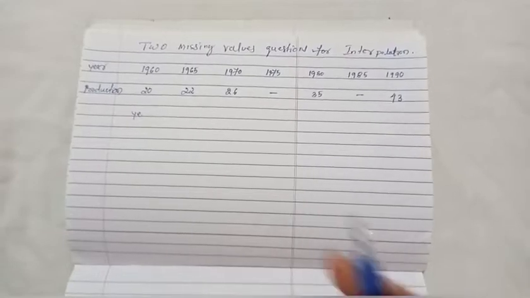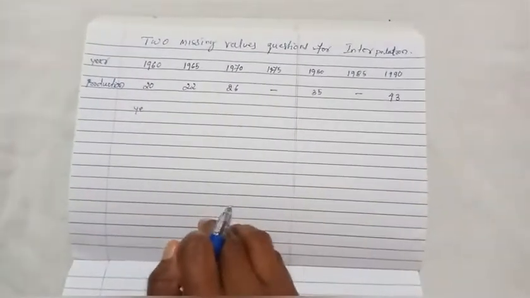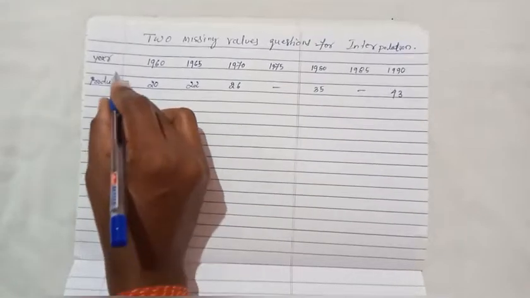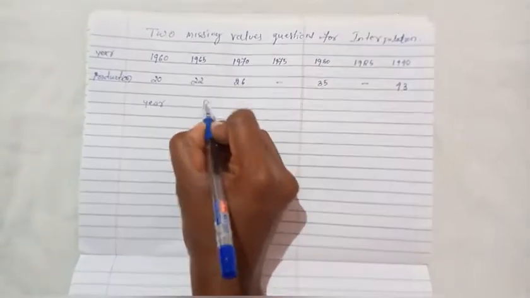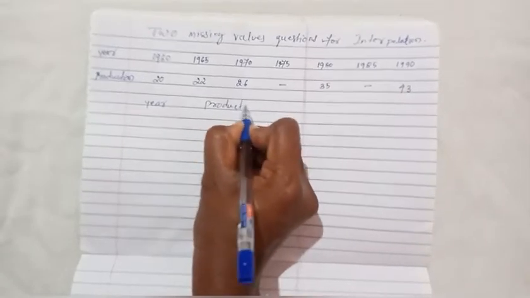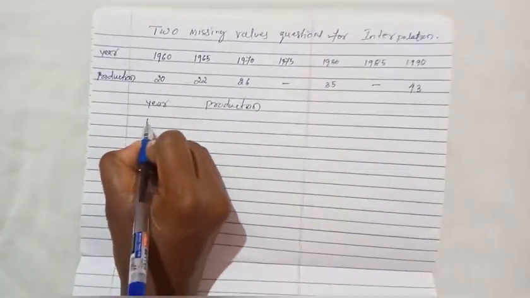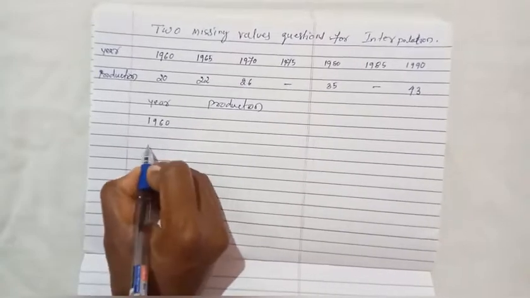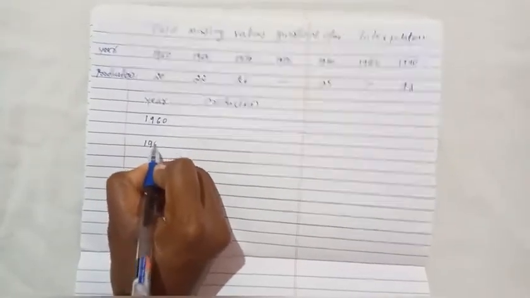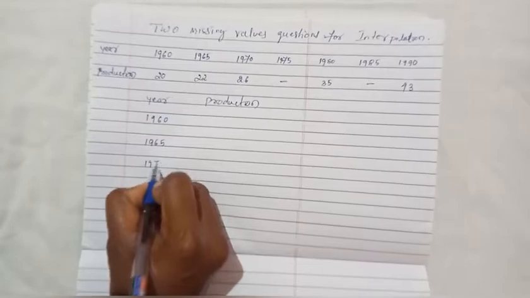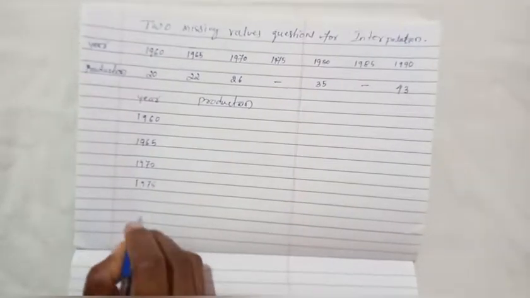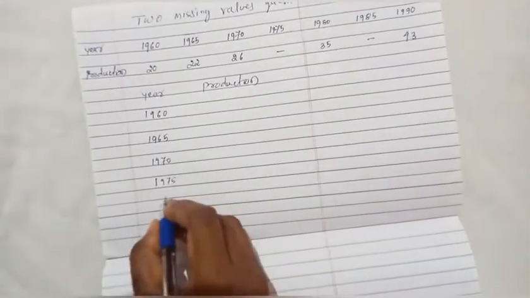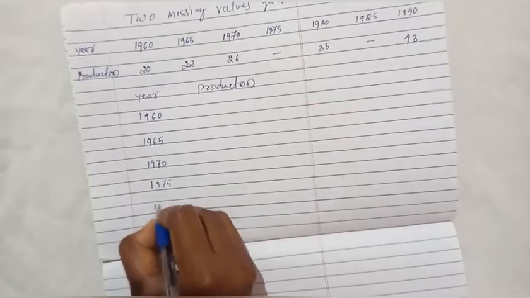Now what we have to do, whatever the question is, we have to write it in columns. Here we have year, and production we write here. Here we have 1960, 1965, 1970, 1975, next 1980.